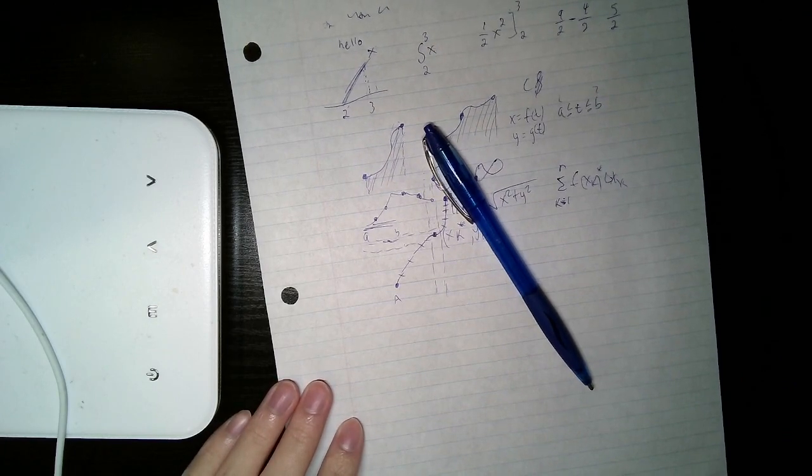Let g be a function of two variables x and y, defined on a region of the plane containing a smooth curve. The line integral of g along C from a to b with respect to x is blah blah blah.